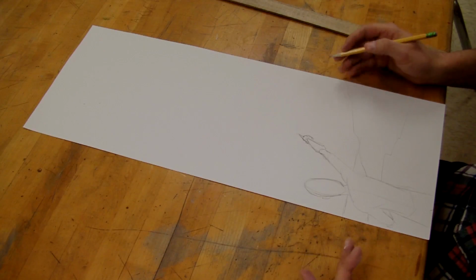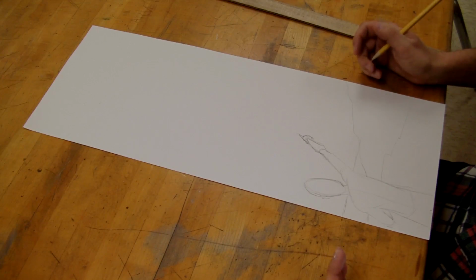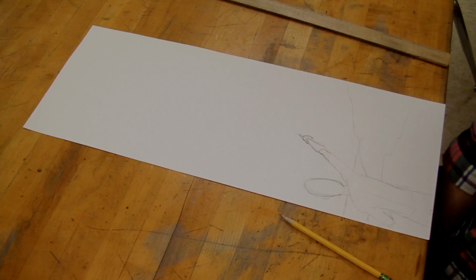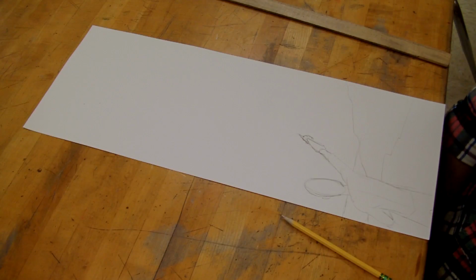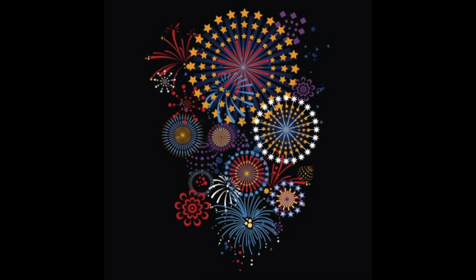Fireworks are tough because they glow. So I went on the internet and typed in fireworks, and I didn't like that, so I typed in graphic design fireworks, and you can see I came up with these two images. If you're just looking at these, you can see they've got the stars on them.